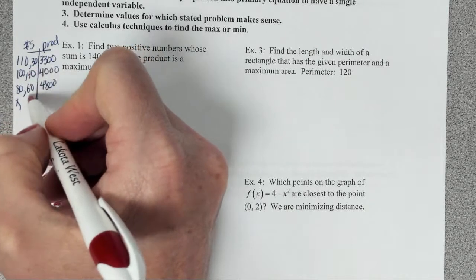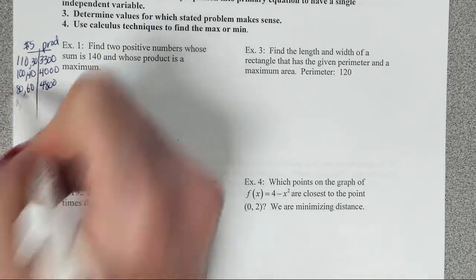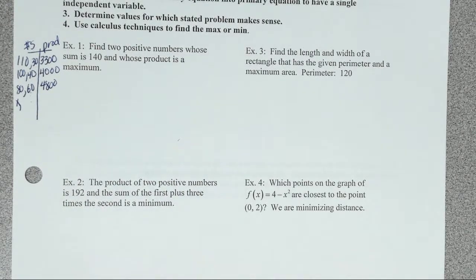Now, what if my first number is x? What am I doing to find this second number? How did we find 30? How did we find 40? How did we find 60? Olivia?